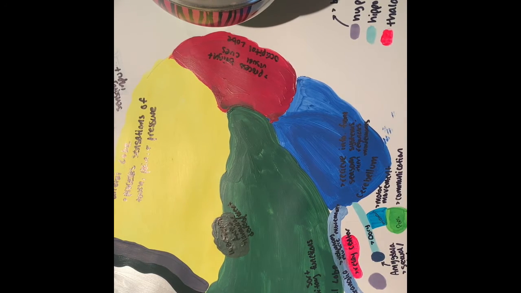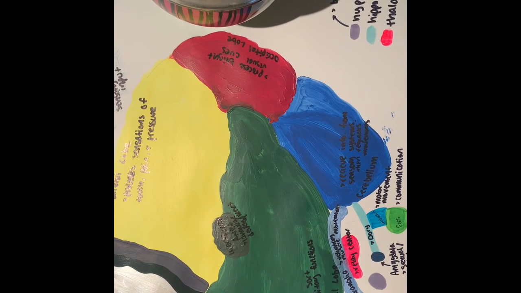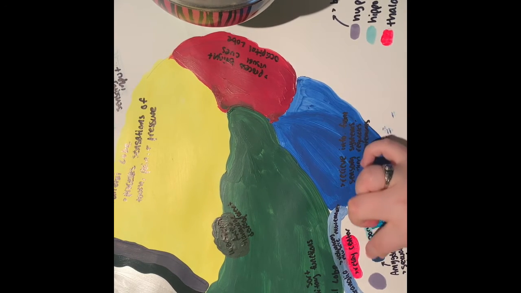And then this little spot here is the hypothalamus, which is going to help with some bodily functions, like controlling your body temperature, your hunger, thirst, fatigue. And then coming over here, this is the hippocampus, this longer part here.